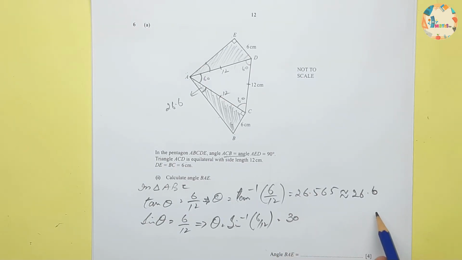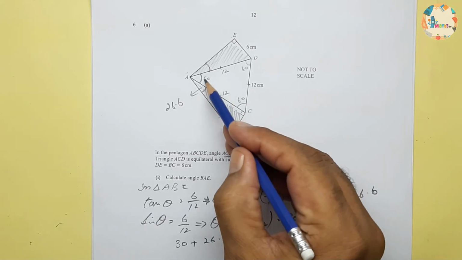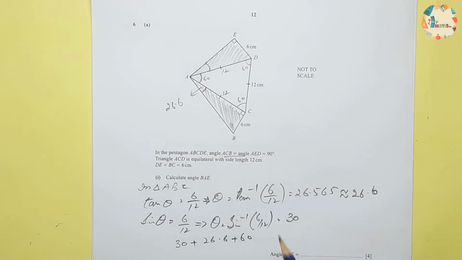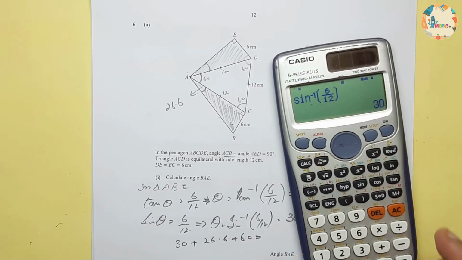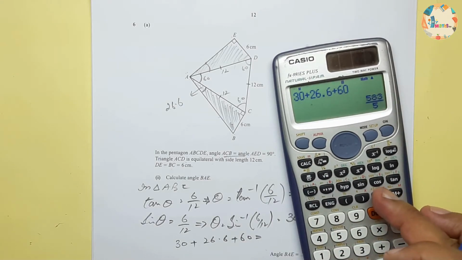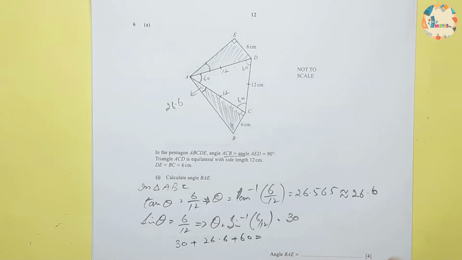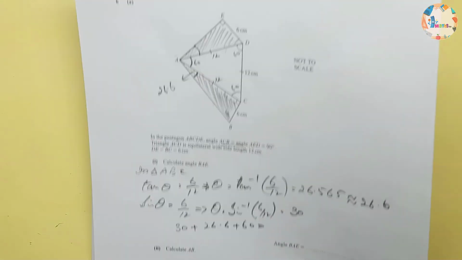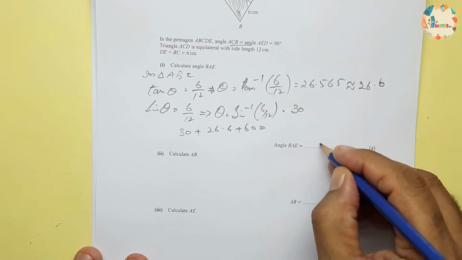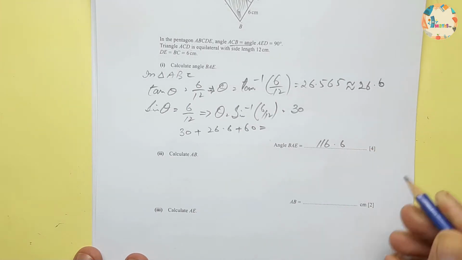So if we add these three angles, which is 30 plus 26.6 plus 60 degree, this is 60 degree. So this will be adding up to 30 plus 26.6 plus 60 degrees. So this is equal to 116.6. So we can write the answer over here, 116.6.